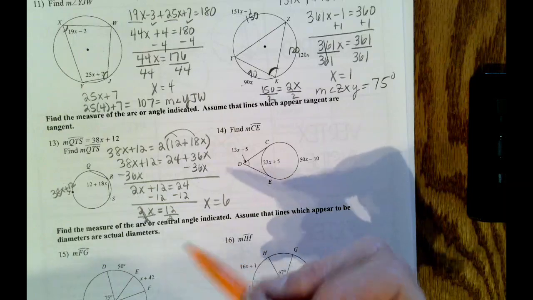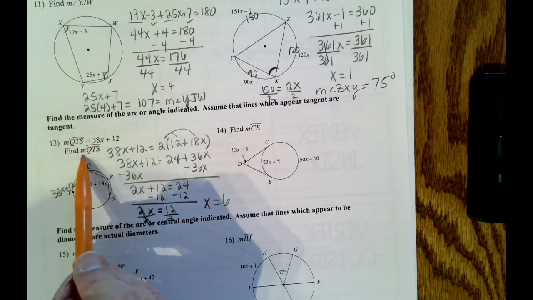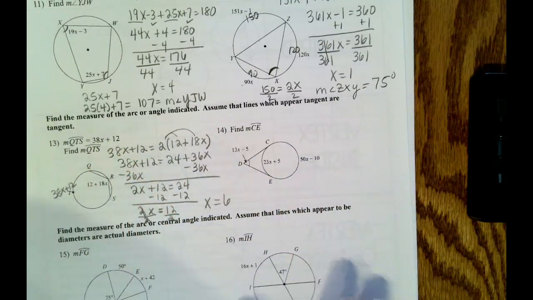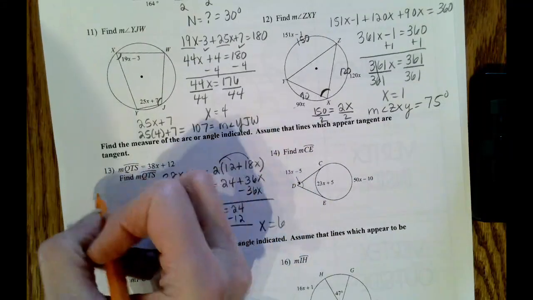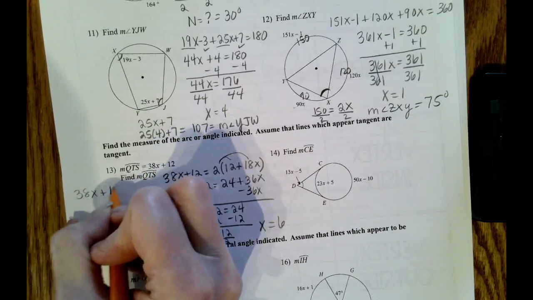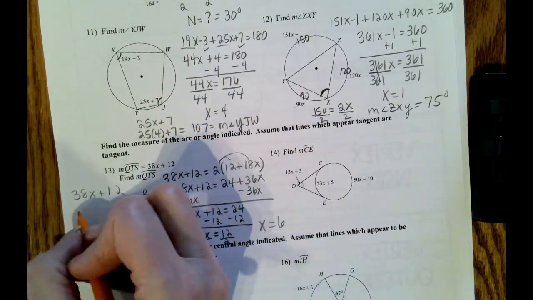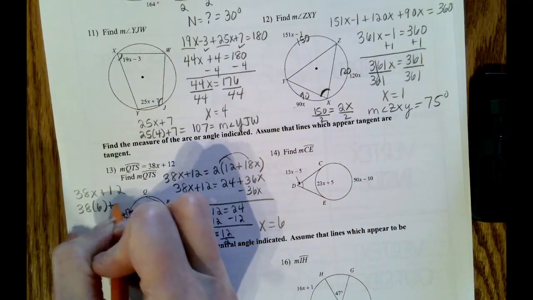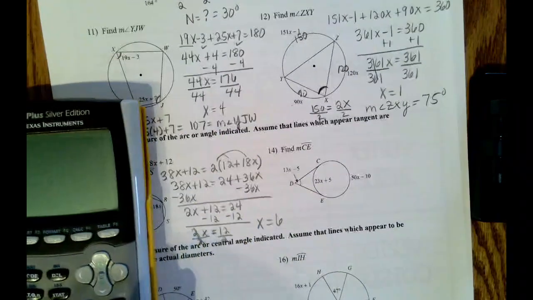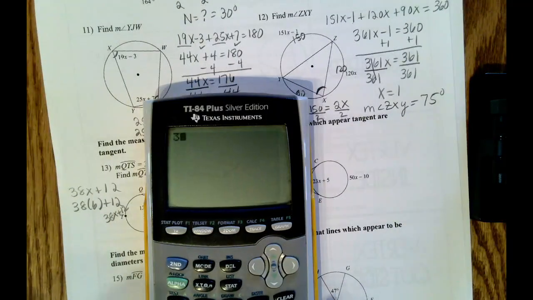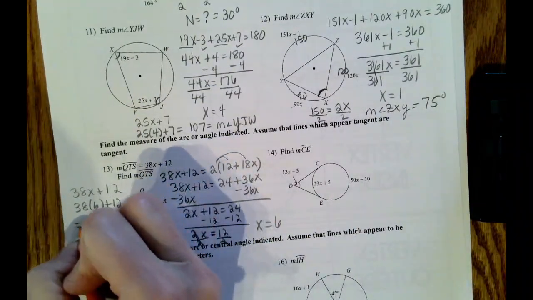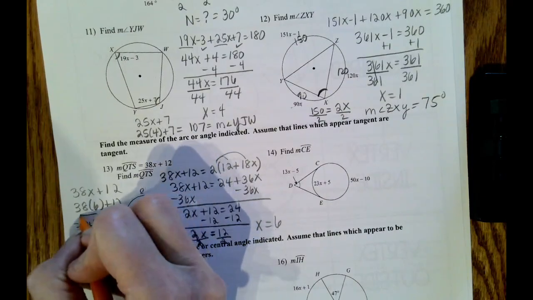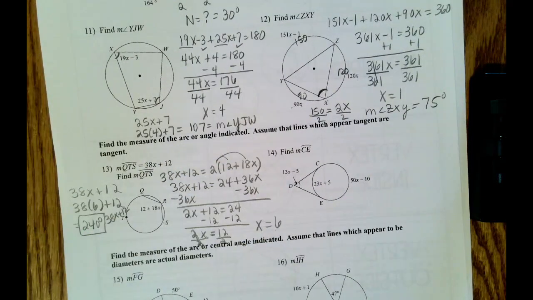But remember, what we want to know is what is the measure of arc QTS. So I'm going to squeeze over here to this side. QTS is 38x plus 12. And we're going to take our answer of 6 and put that back in here. So 38 times 6 plus 12. And then we grab our calculator. 38 times 6 plus 12 will give us the measure of our arc, which ends up to be 240 degrees. I'm going to box that in so you can see it a little bit.